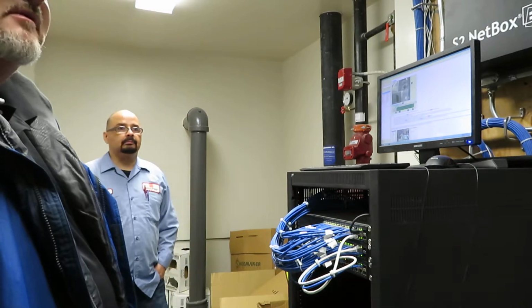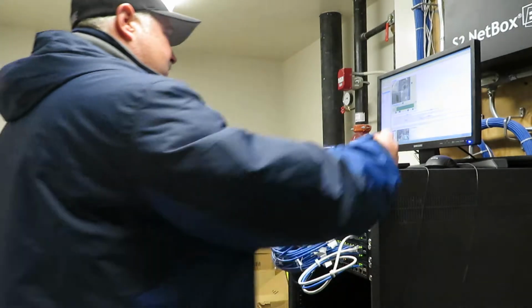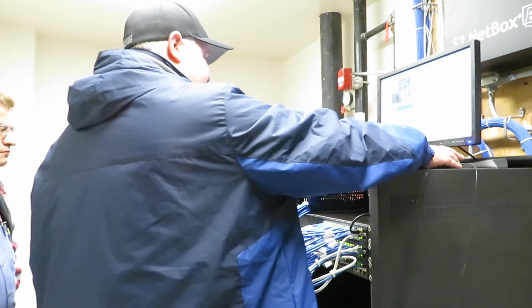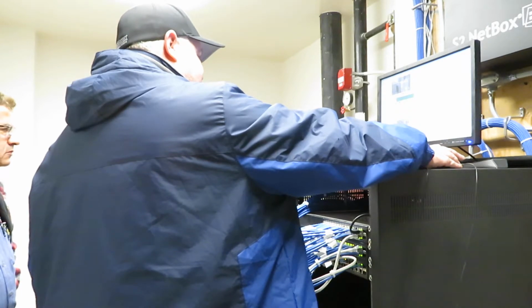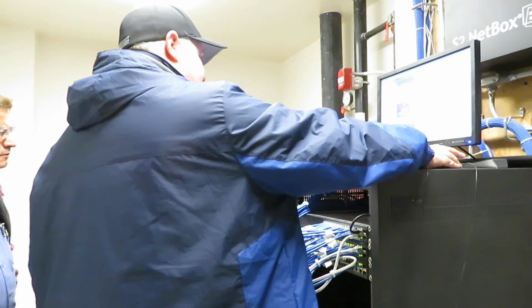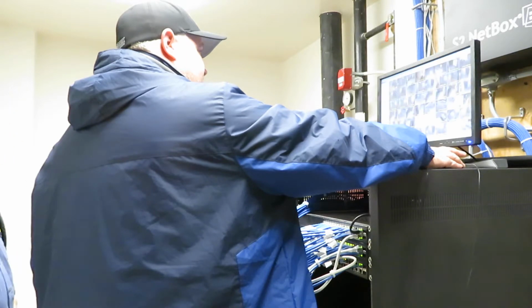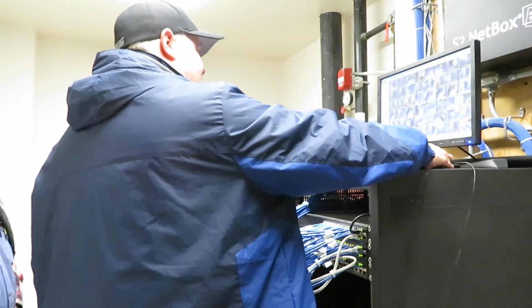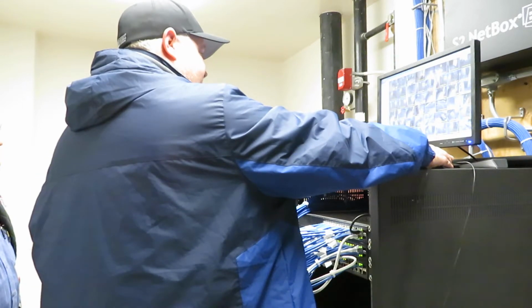So you said the username was admin? Yeah, username is admin, all lowercase, and then the password is 256. So username admin, password is 256, right? Admin all lowercase, and then 256. So it's admin for the username, and the password is admin256.